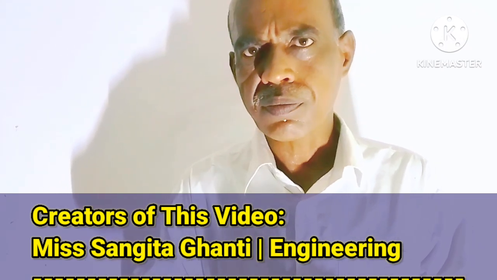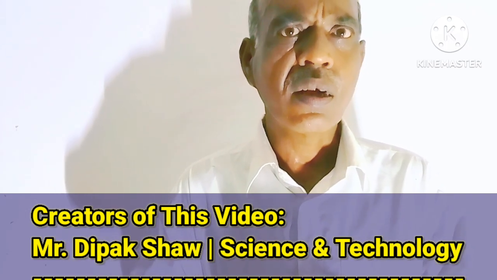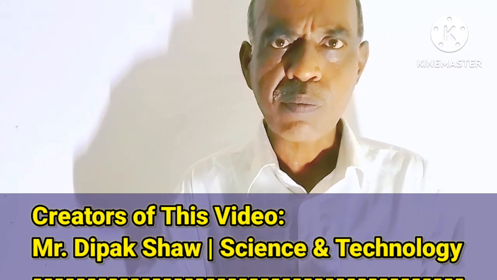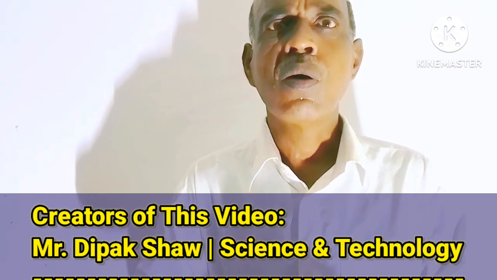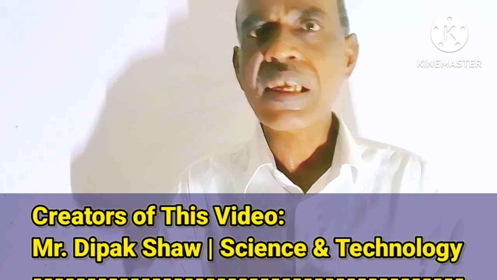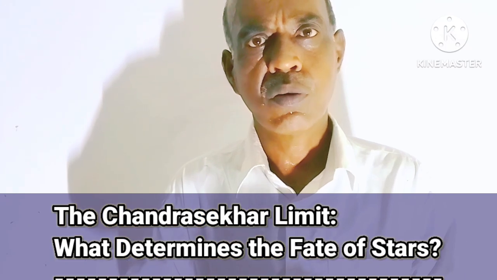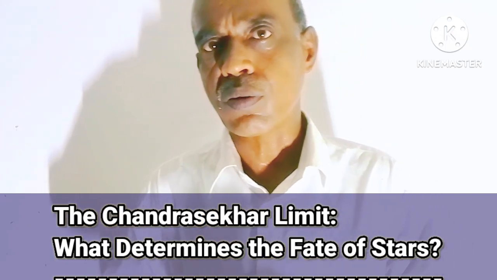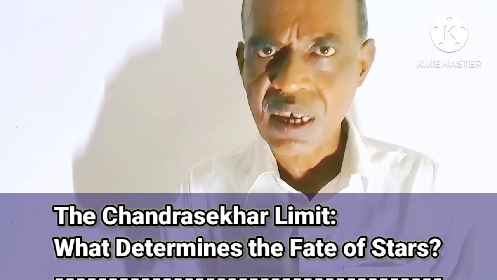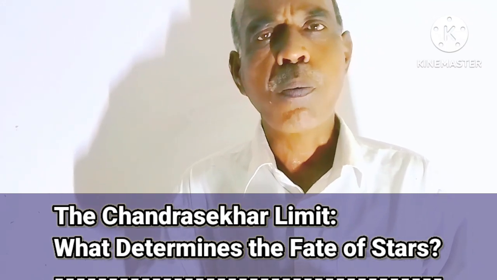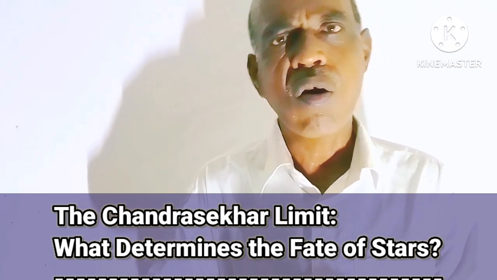So if the white dwarf of any star is 1.4 or less than 1.4, that means if the mass of the white dwarf is 1.4 times the mass of the sun or less than that, then in that case the white dwarf remains a white dwarf. But if it crosses the limit 1.4, that means if the mass of the white dwarf is more than 1.4 times the mass of our sun, in that case there is a chance of transformation into either of the two. Either of the two means what? Either neutron star or a black hole.